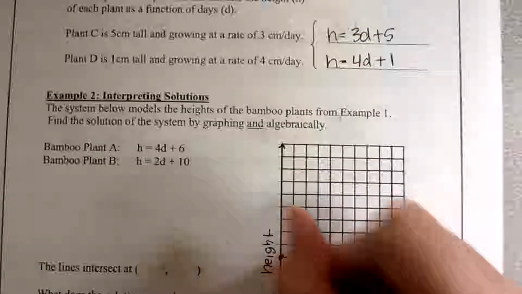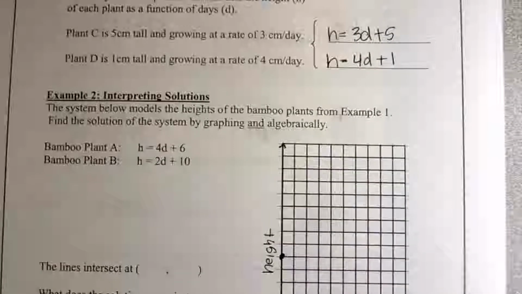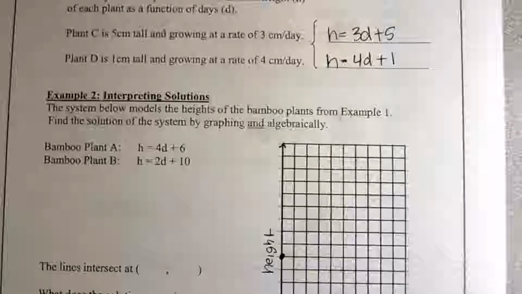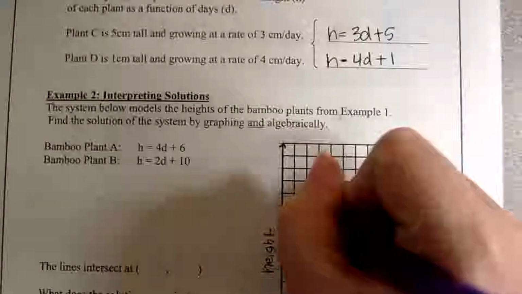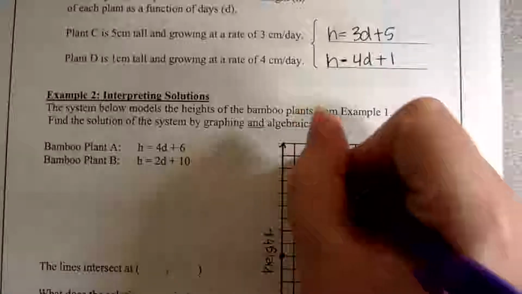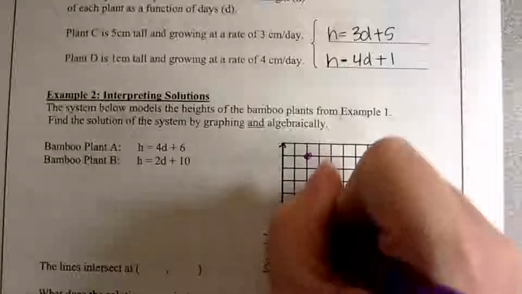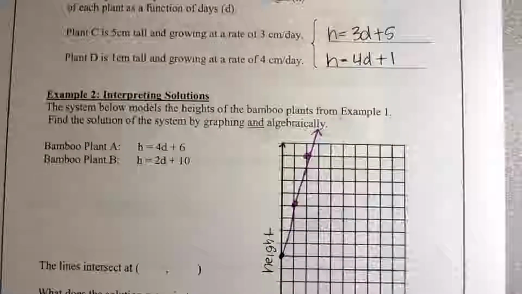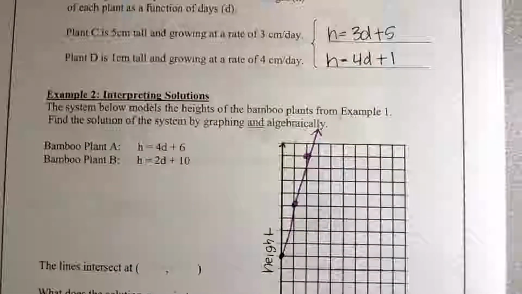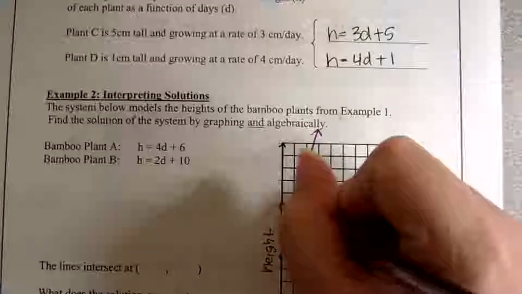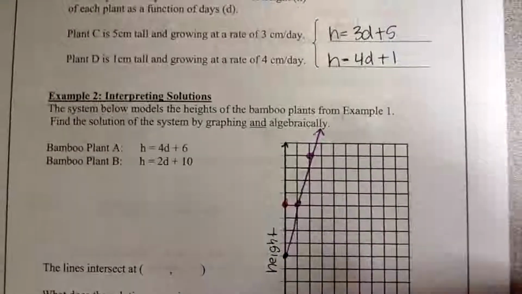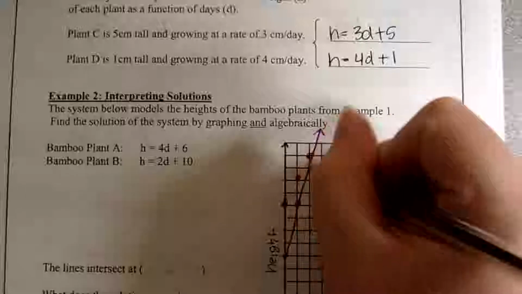That's our intercept. And then where does it go from there? Up 4 over 1. And then plant B, where does that one start? At 10. And where does that one go? Up 2 over 1.